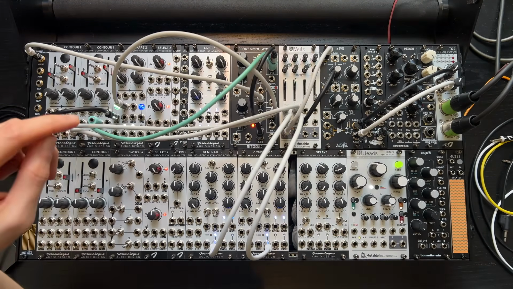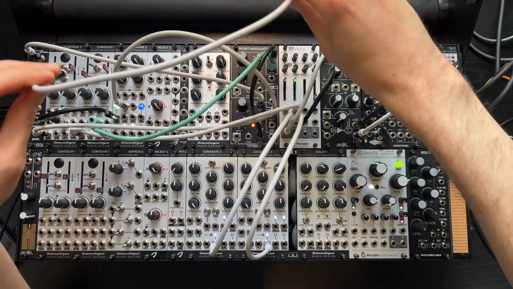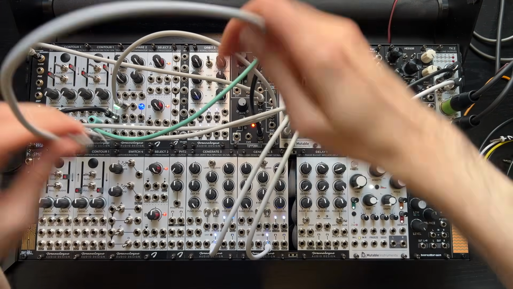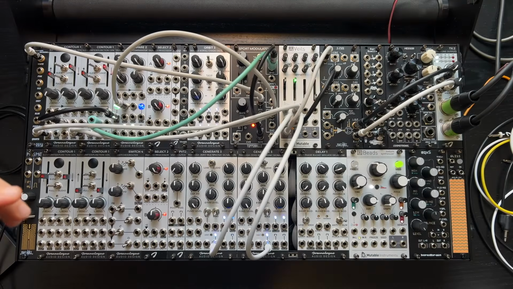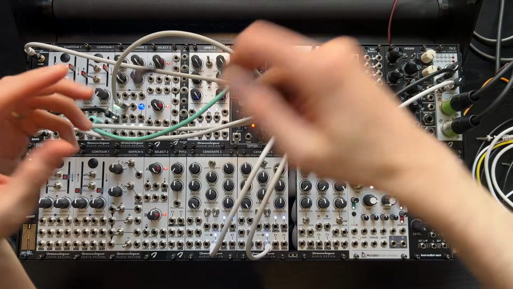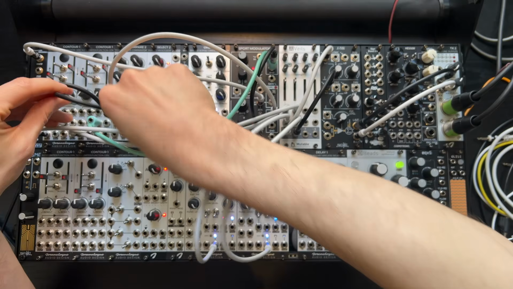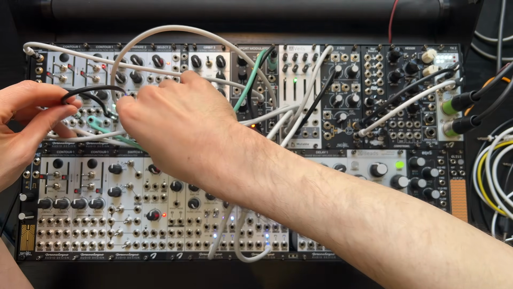And in this specific comparator's case, I'm going to need to run it through the second comparator. I could also just use an external AND. So here's a copy of the clock right here on the stackable cable.